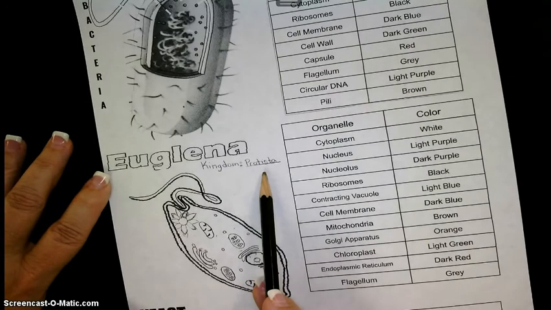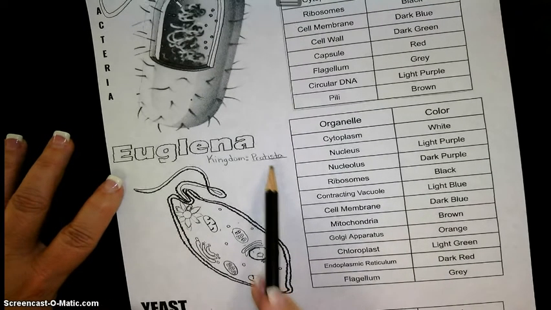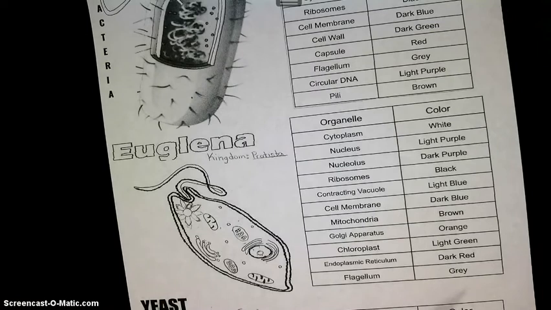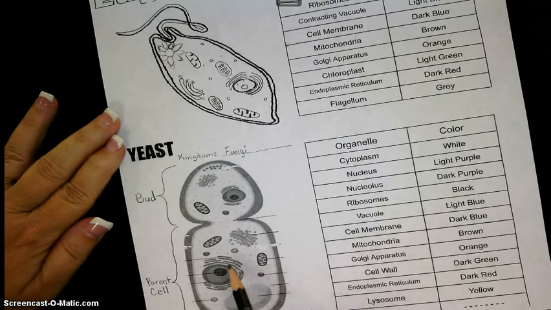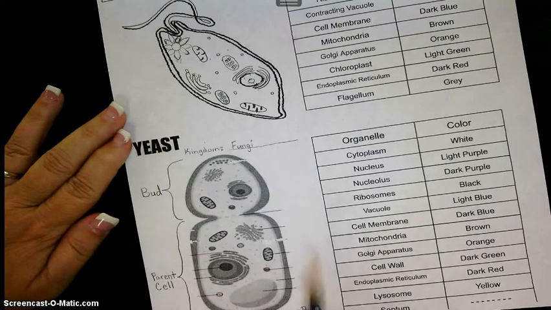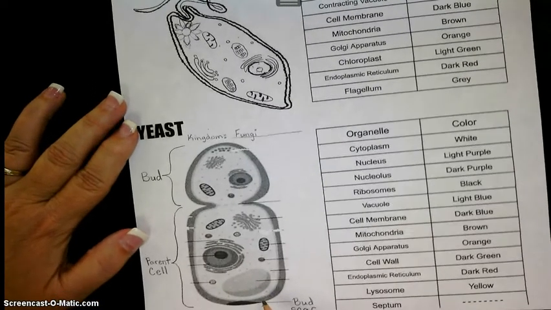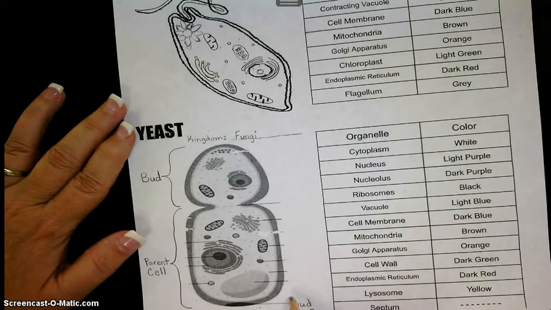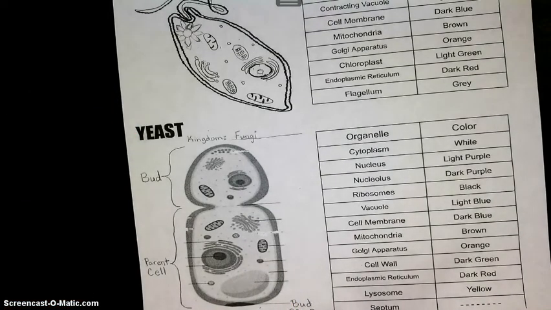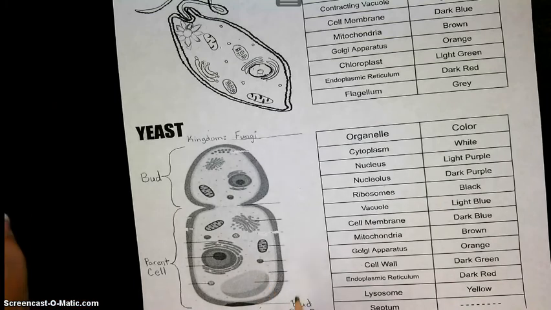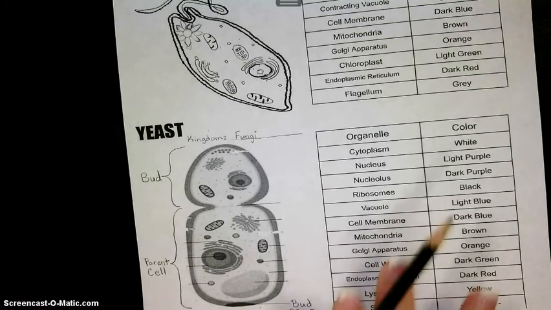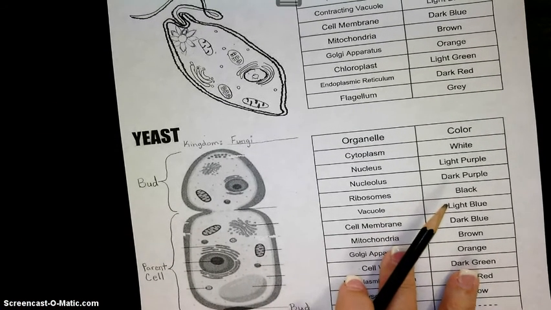We have a euglena, which is in the kingdom of Protista. You also have things like protozoas that are in the same kingdom, algae, stuff like that. And then we have fungus, which is yeast, like you would use to make bread. What you may not realize is that when you make bread, the reason the bread rises is because the yeast is producing the waste air, and that's what makes your wonderful yeast rolls rise up.